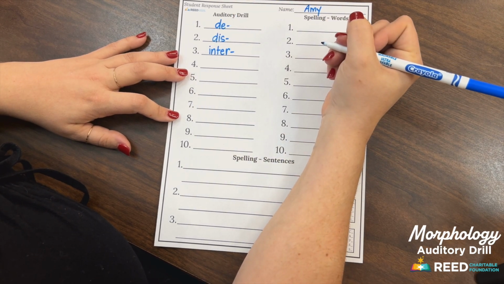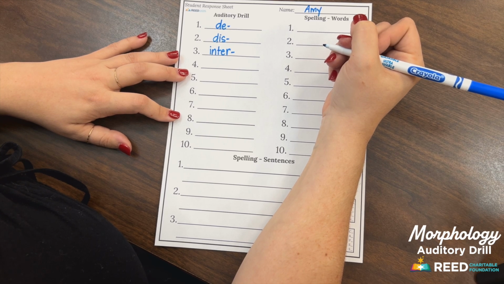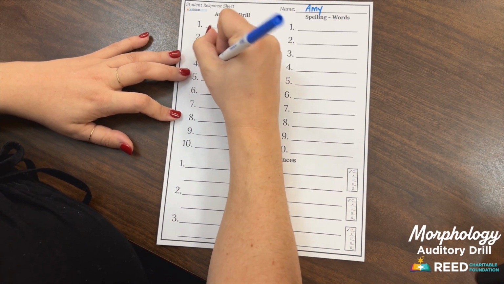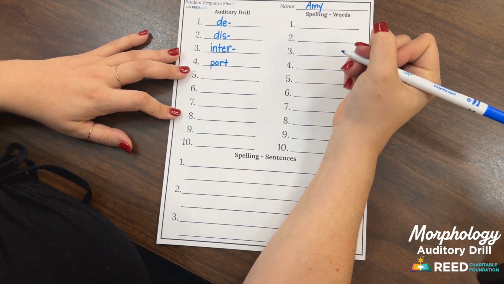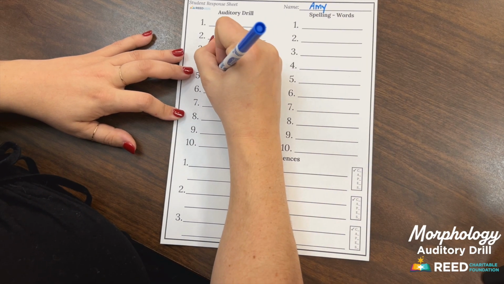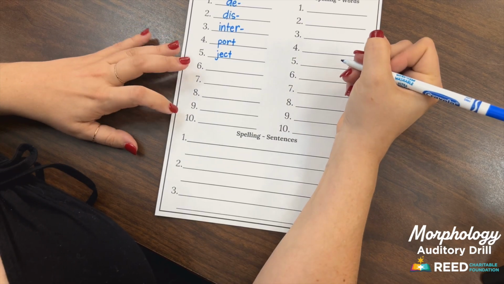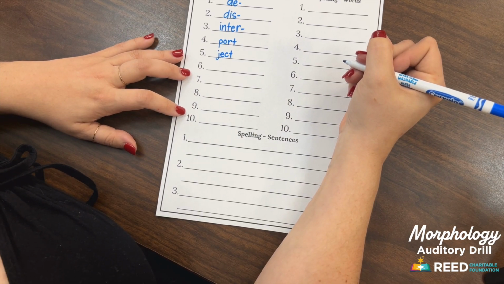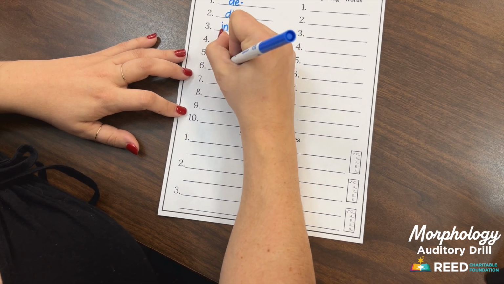All right, the next ones are bases. So what base means to carry? Port. PORT. What base means to throw? Ject. JECT. And our last base, what means to break? Rupt. RUPT.